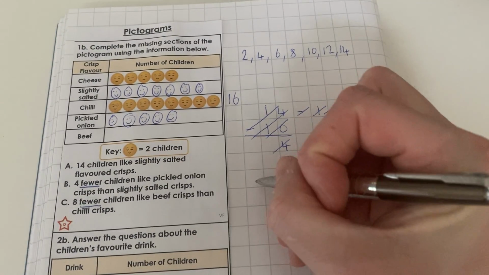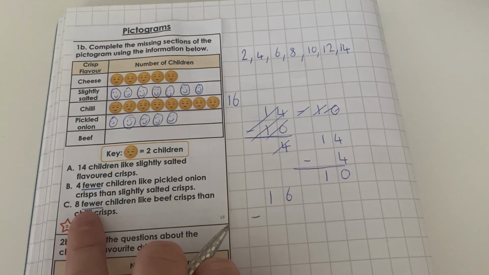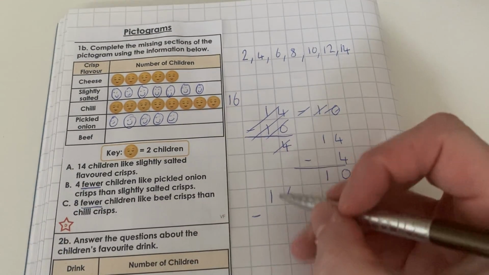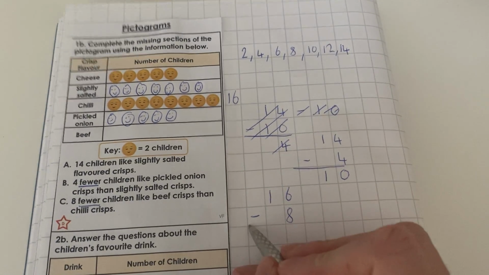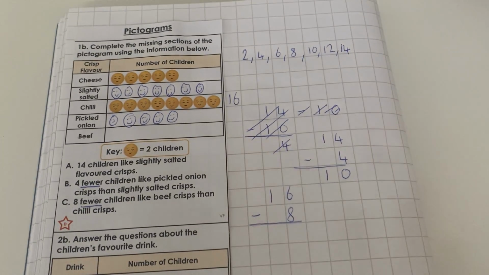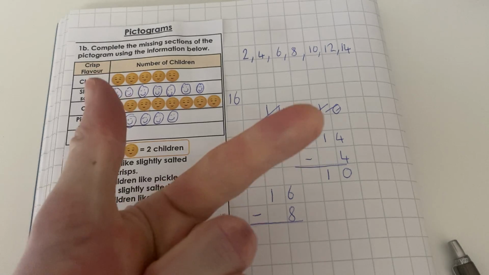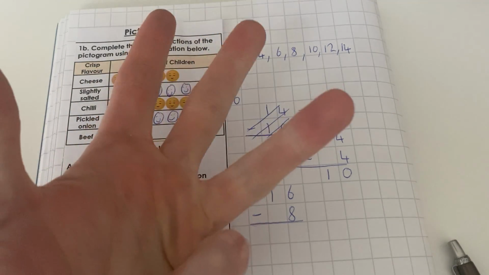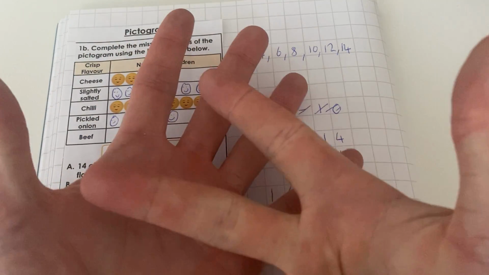So we do a calculation here of 16 take away the amount of fewer children that like beef crisp. So 16 take away 8. Using a column method isn't going to help us here, so we're going to use our fingers to help us. So we're going to take 8 from 16: 15, 14, 13, 12, 11, 10, 9, 8.